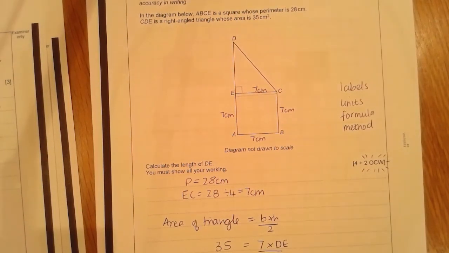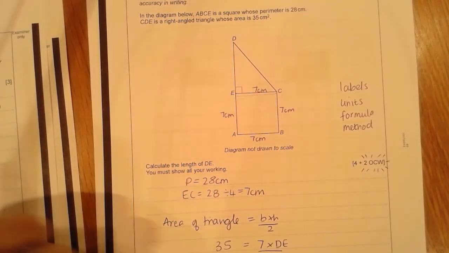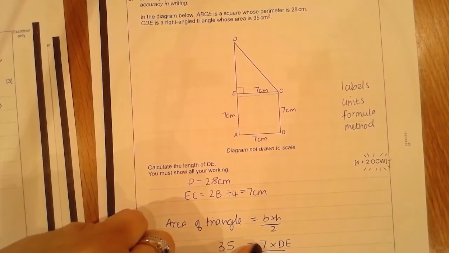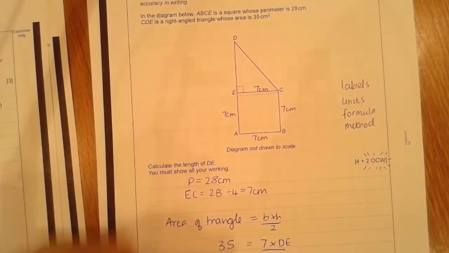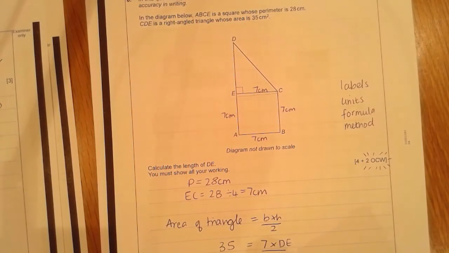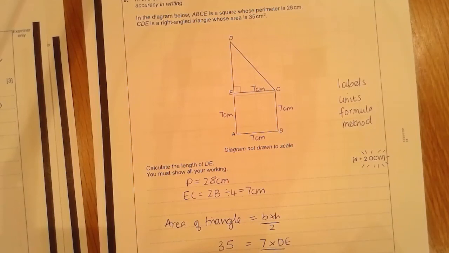I've substituted in the area for the area, the base for the base, and DE for the height. Reversing this divide by 2, 70 equals 7 times DE. Reversing this, multiplying by 7, 70 divided by 7 will tell me DE. DE equals 10 centimeters.